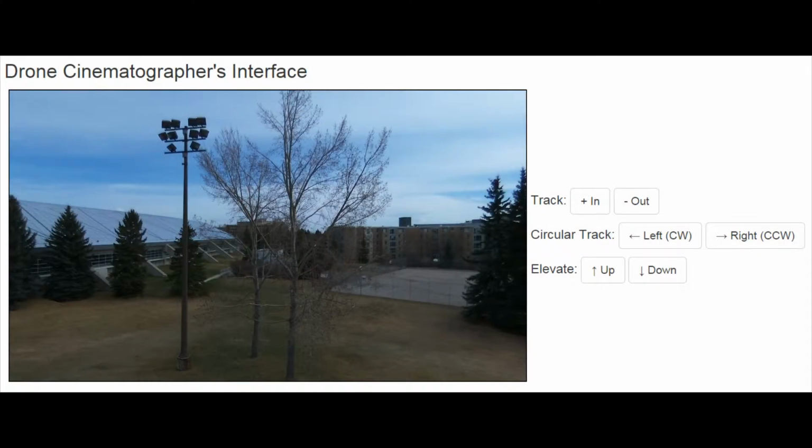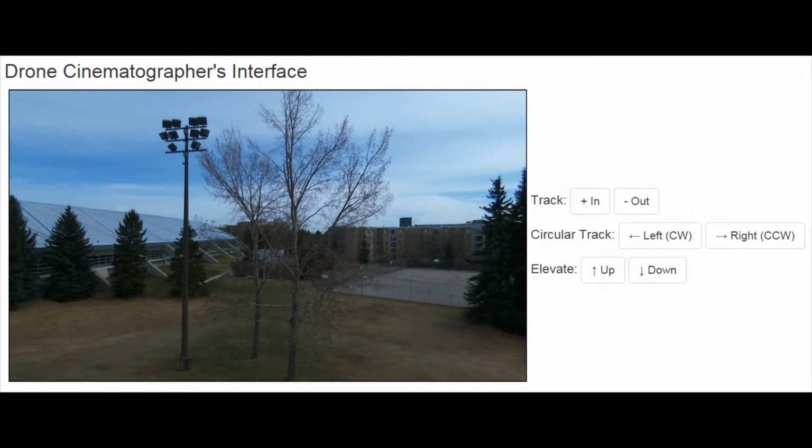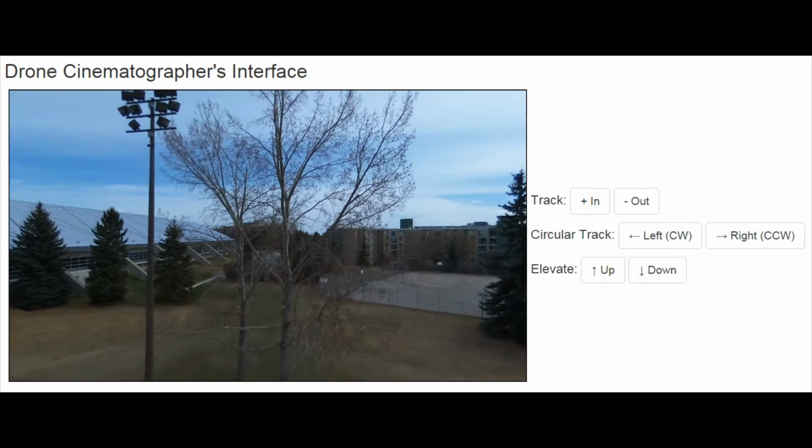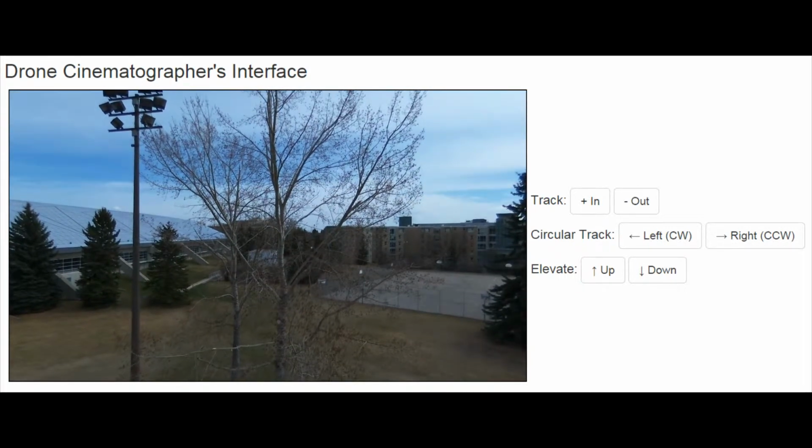The user is presented with a set of high-level cinematic camera commands, allowing them to easily change their view of a target. First, the track commands allow the user to temporarily track or zoom into or out of a target of focus to get a temporary close-up detail or far-back overview shot.